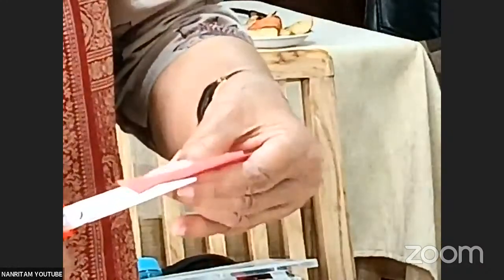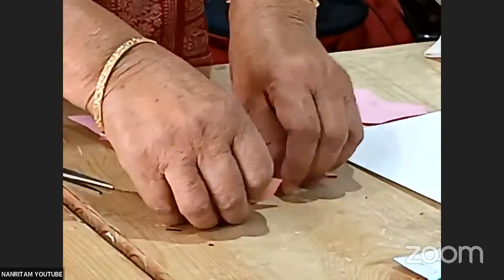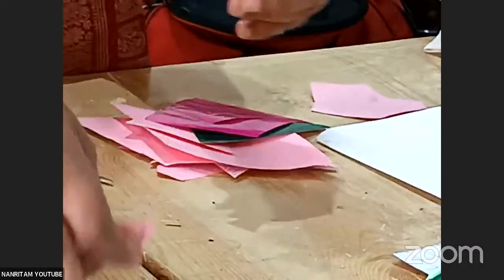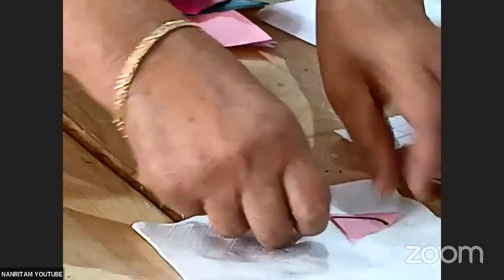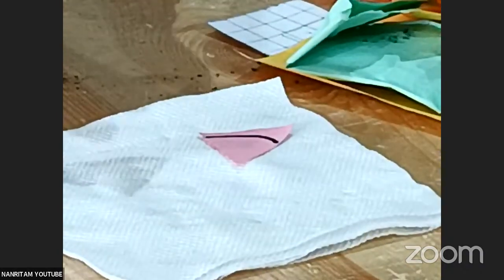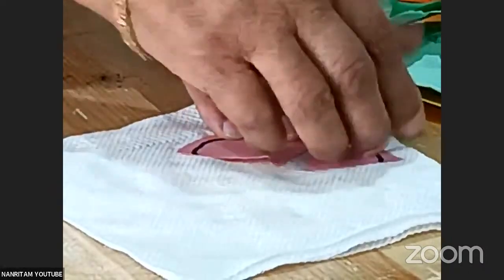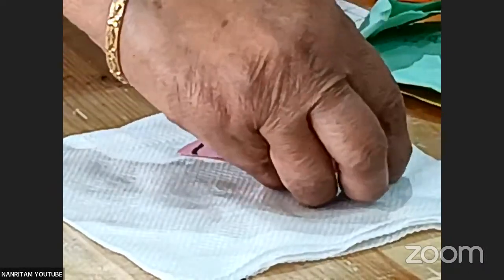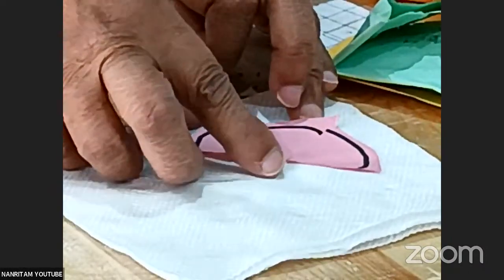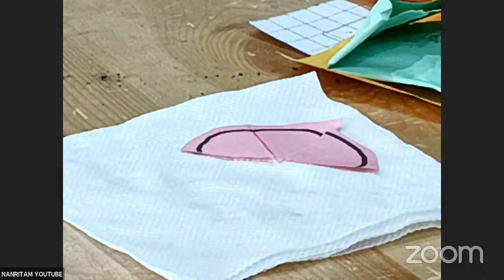Just to see that the sum of the angles of a triangle is 180. And they will place the angles together. Please keep the marking, otherwise they will get confused about which side they have to place. Did they make a straight line? So this is 180. They will never forget.